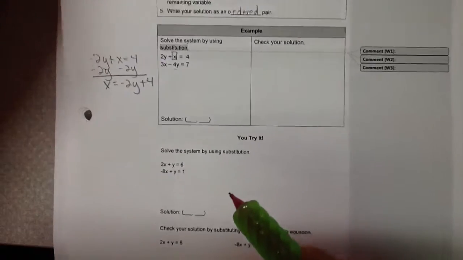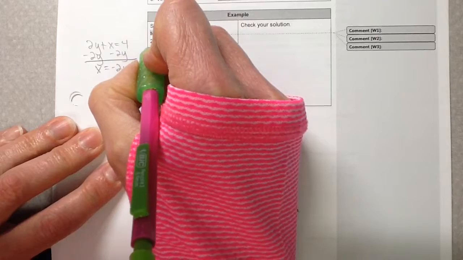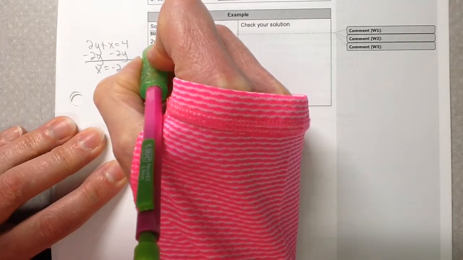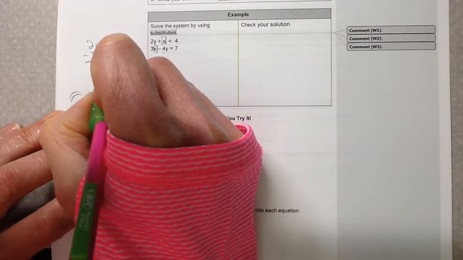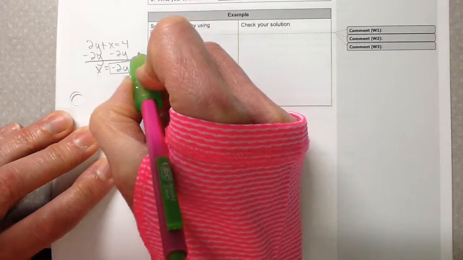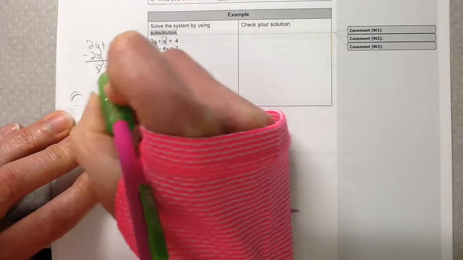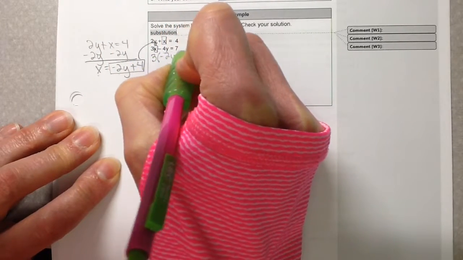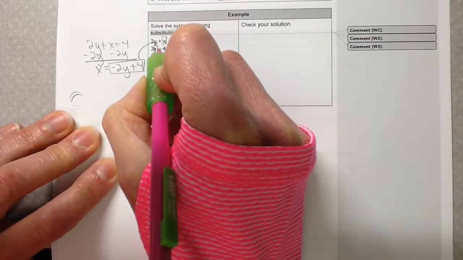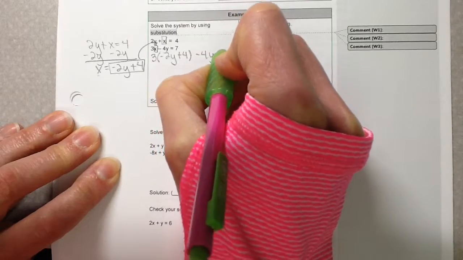So I am going to go to the second equation now, and I'm going to put a box around the x, just so I know where I need to plug it in. Because this is saying x is -2y plus 4. So that's going to go where the x is. So we're just going to rewrite this now. We're going to write it as 3, and I'm going to put parentheses here. When I come to the x, I'm going to write in what x equals, which is -2y plus 4. So I just replaced that. Now I have to write the rest of the equation, which is -4y, and that equals 7.